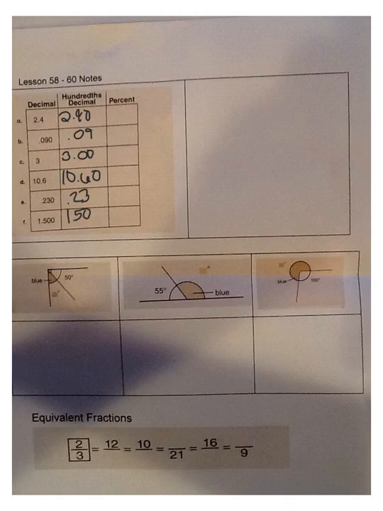So 2 and 40 hundredths becomes 240%. Nine hundredths, 9%. 3 and 0 hundredths, 300%. 10 and 60 hundredths, 1060%. 23 hundredths, 23%. 1 and 50 hundredths, 150%.